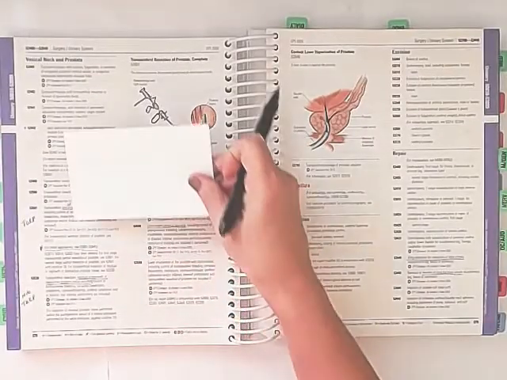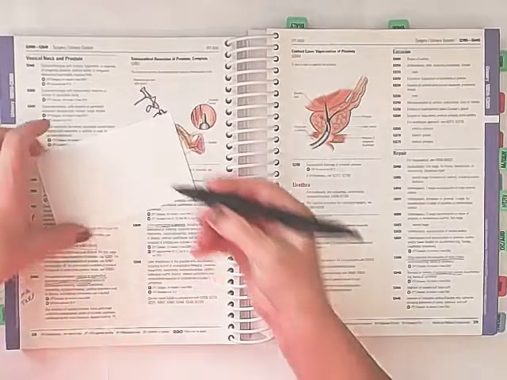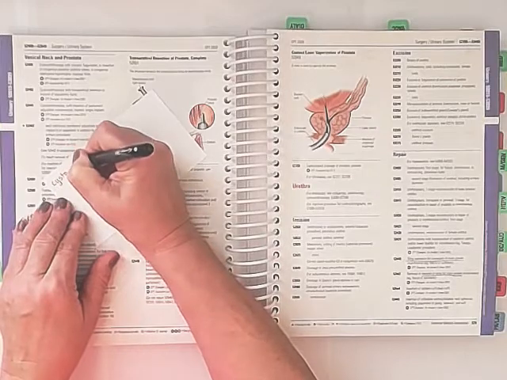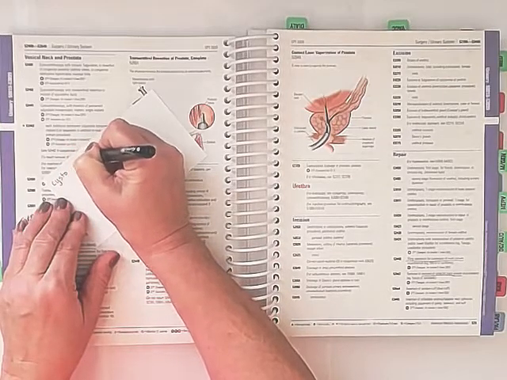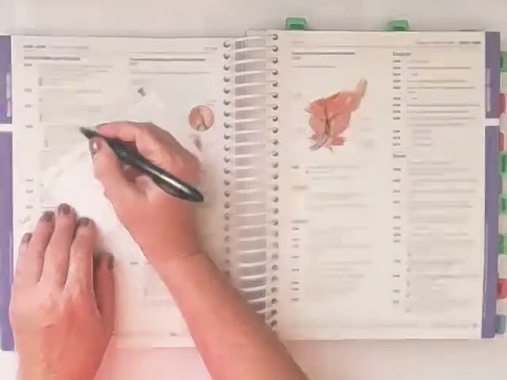Okay. Let's do one more. Physician inserted a cystourethroscope through the urethra to drain an abscess on the prostate. So this is a cystourethroscopy. I'm just going to shorten that so you don't see me write out all that.